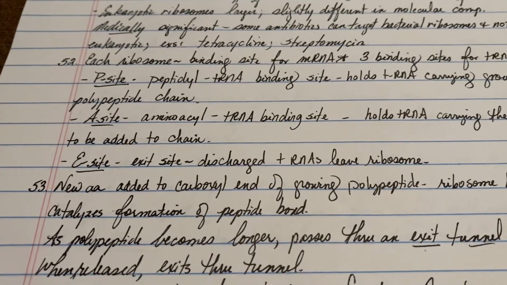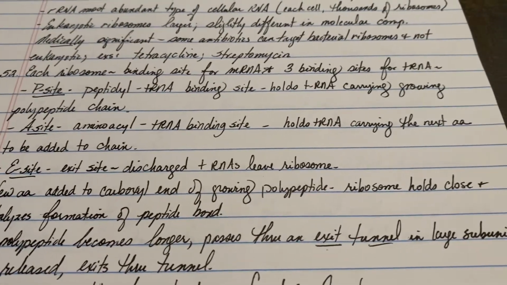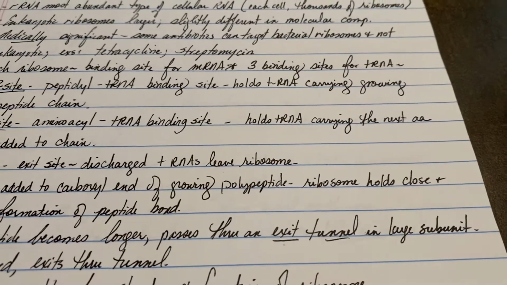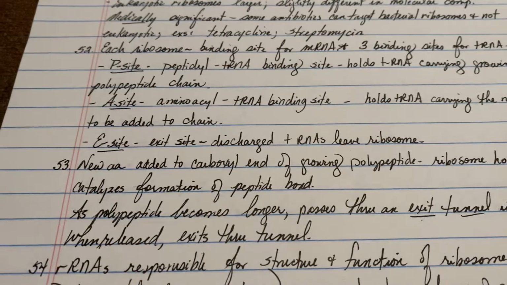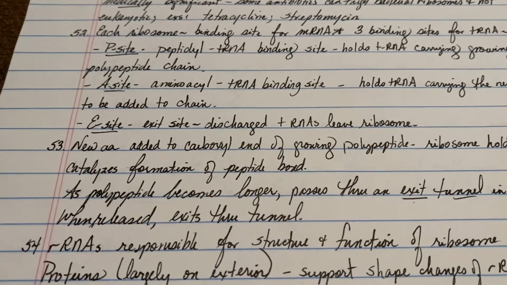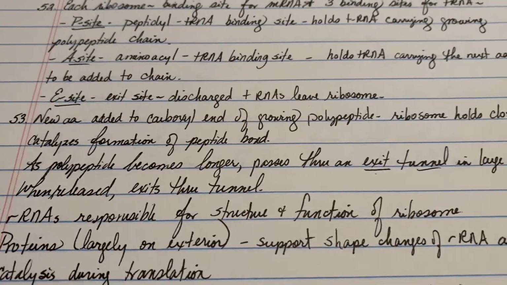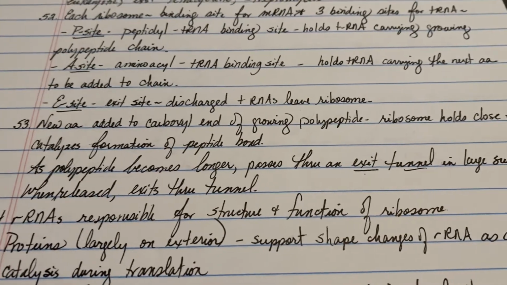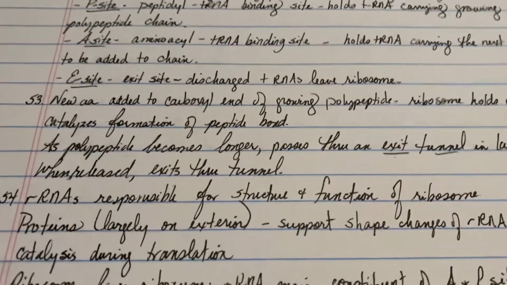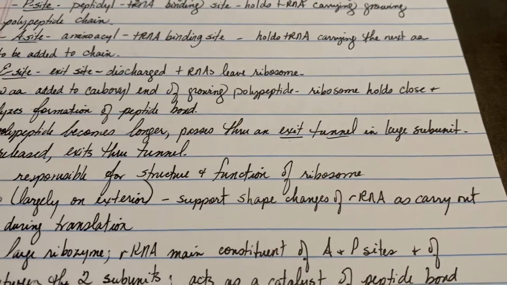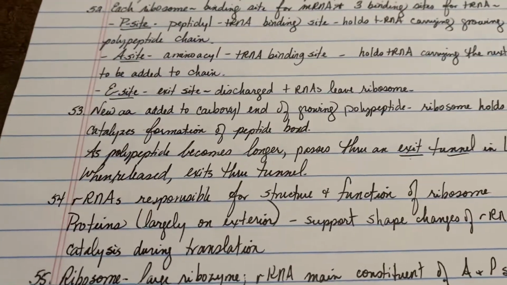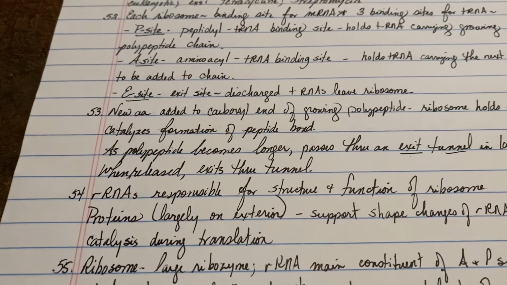As the polypeptide becomes longer, it passes through an exit tunnel in the large subunit, and when it's released, it exits through that tunnel. Ribosomal RNAs are responsible for the structure and the function of ribosomes. Proteins support shape changes of ribosomal RNA as it carries out catalysis during translation.